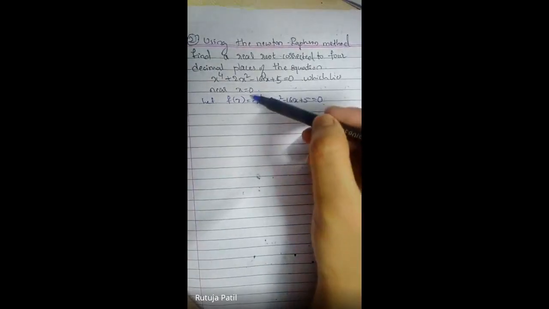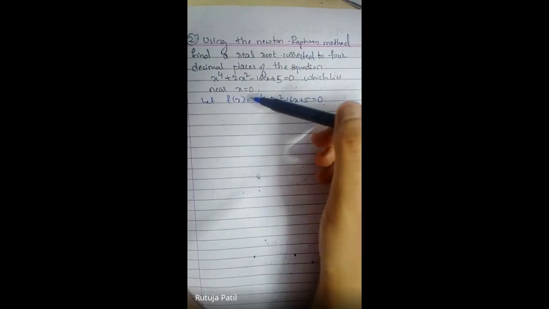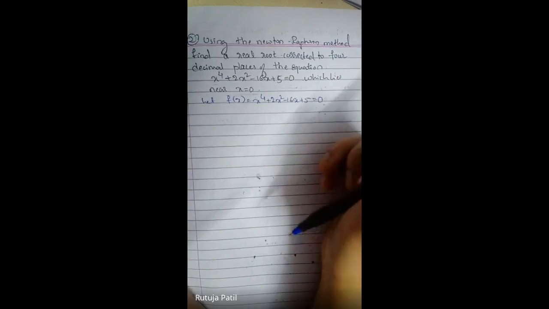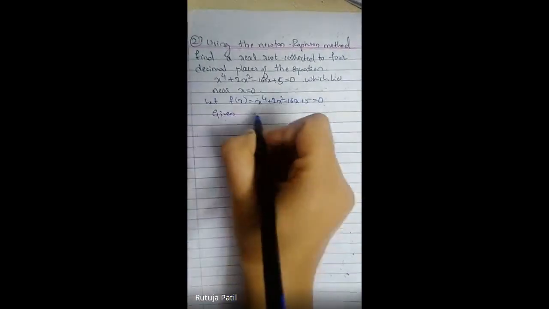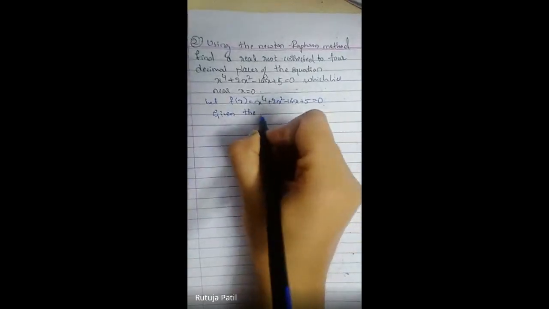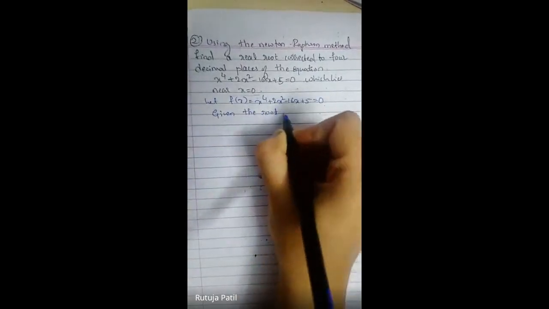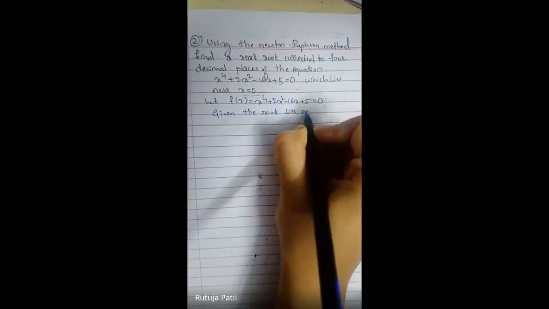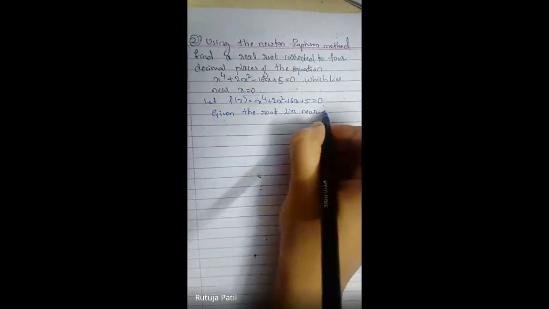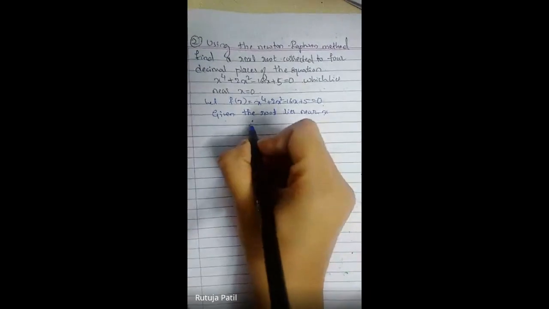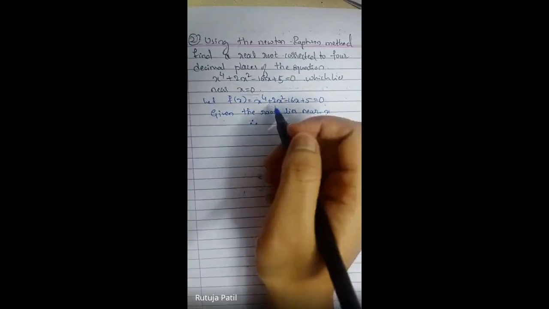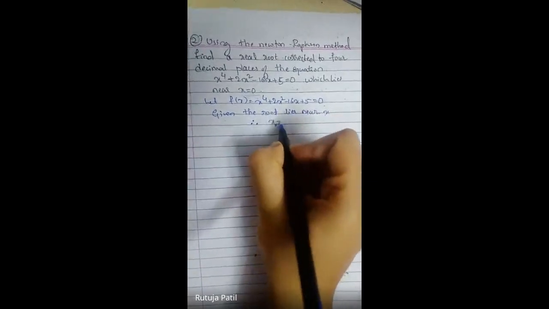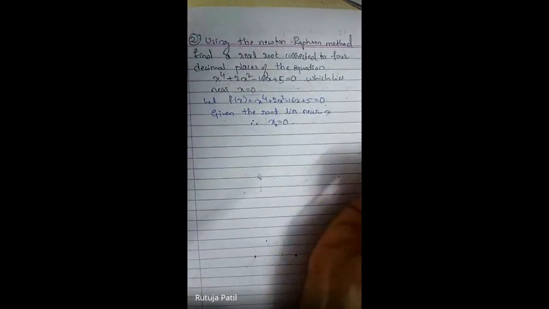Means we have to consider the initial approximate value for the root as x equals 0. Therefore we can take the initial approximation for the root, that is x naught equals 0.